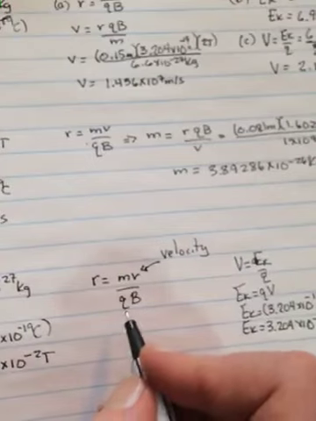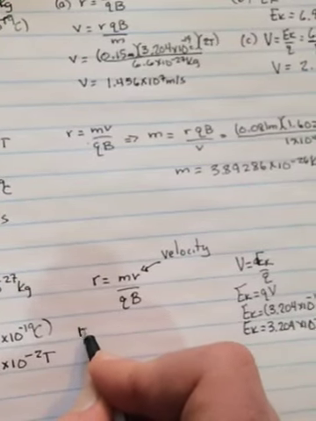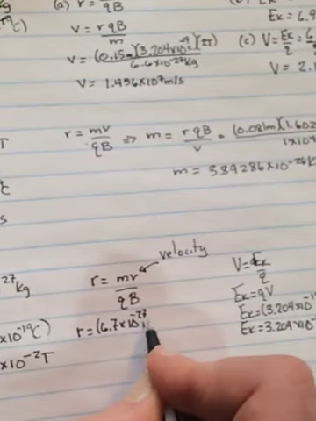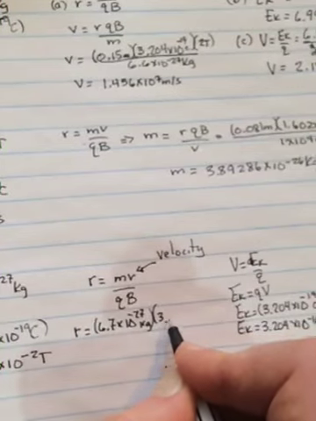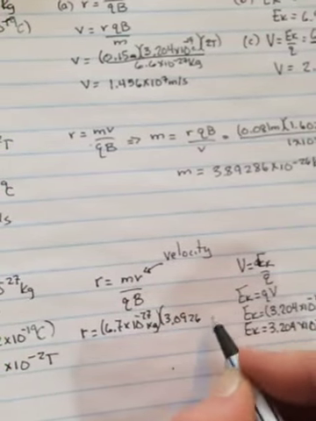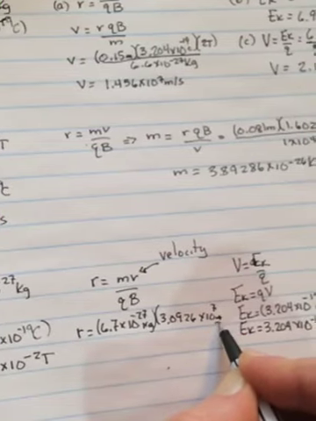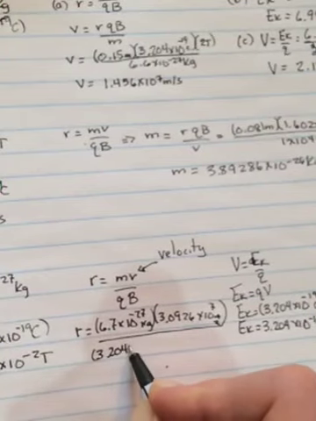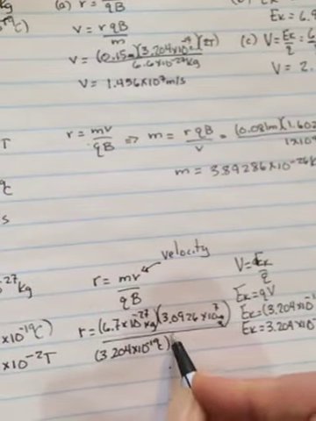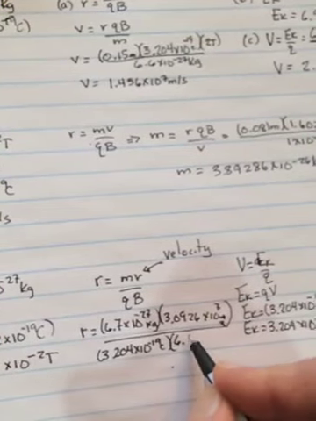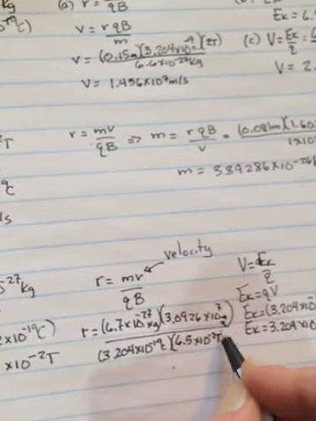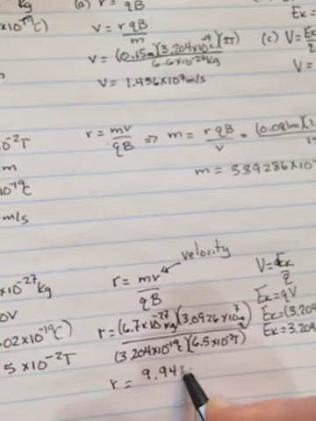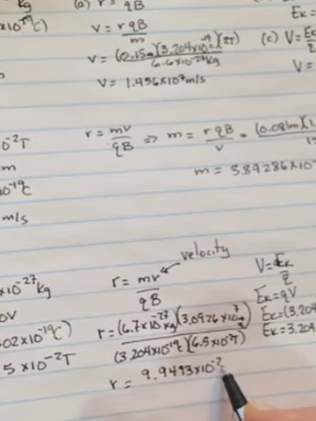Once we have that, we can come back over here and fill everything in for r. So 6.7 times 10 to the negative 27 kilograms, times the 3.0926 times 10 to the 5th meters per second. On the bottom, 3.204 times 10 to the negative 19 coulombs, and our field was 6.5 times 10 to the negative 2 teslas. Punch all of that in, and you should get a radius of 9.9493 times 10 to the negative 2 meters.